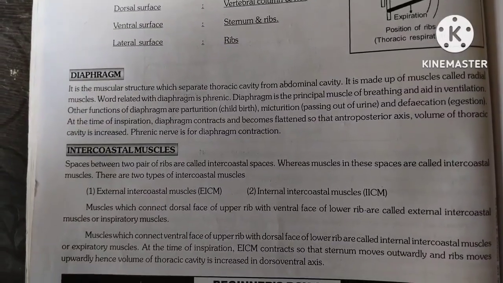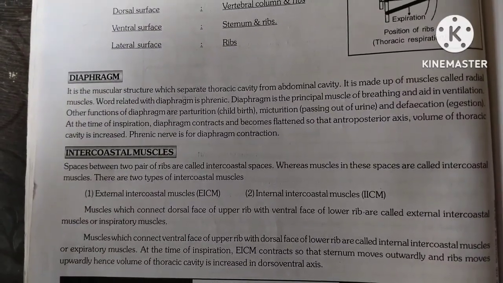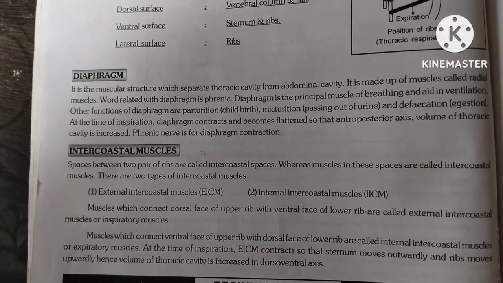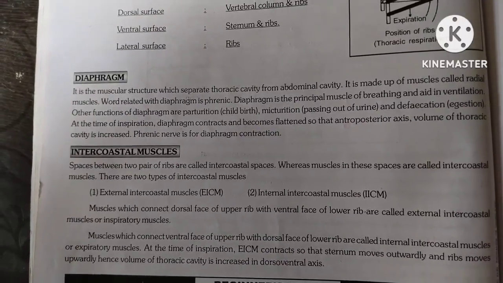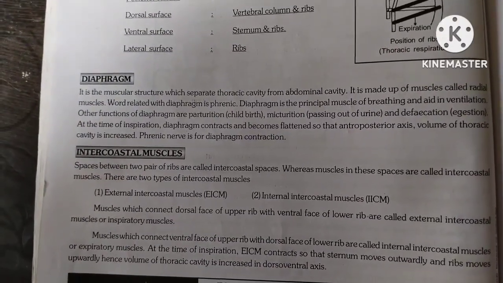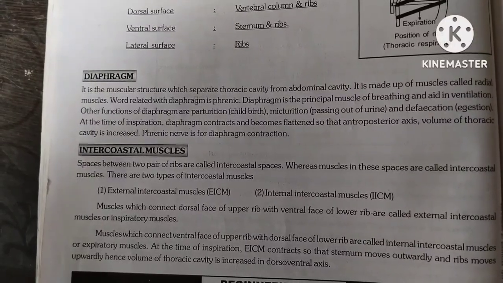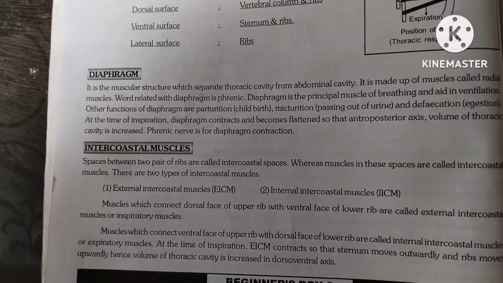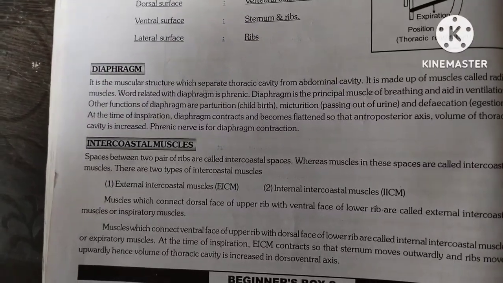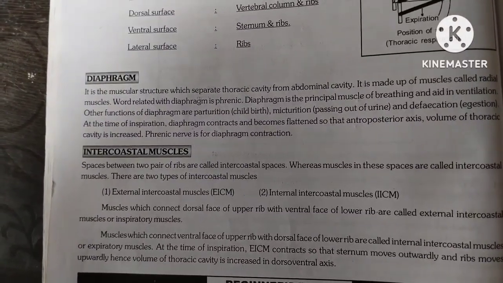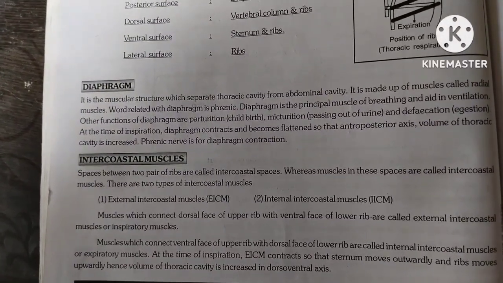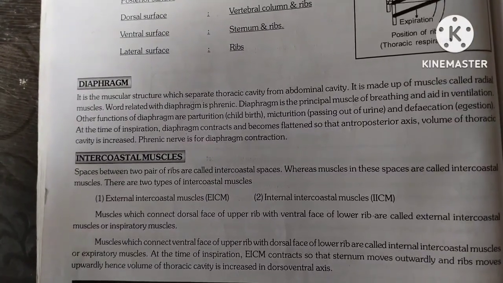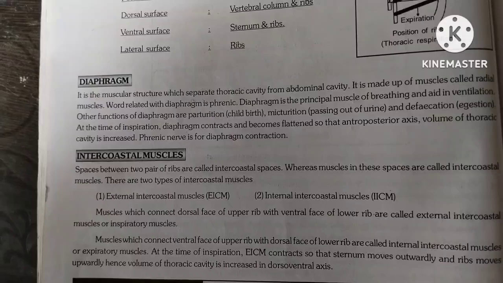Intercostal muscles. The space between two pairs of ribs is called the intercostal space, and the muscles in these spaces are called intercostal muscles. There are two types of intercostal muscles: external intercostal muscles and internal intercostal muscles. Muscles which connect the dorsal face of the upper rib with the ventral face of the lower rib are called external intercostal muscles or inspiratory muscles.